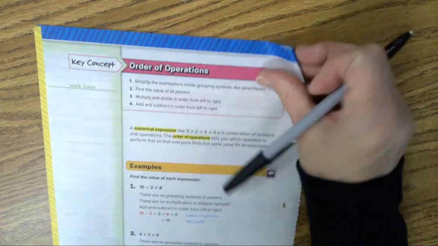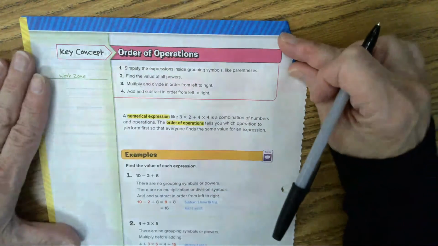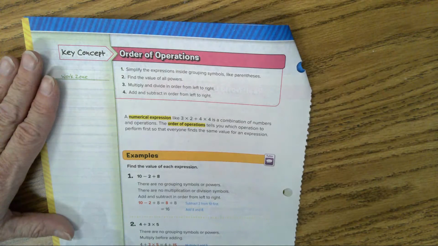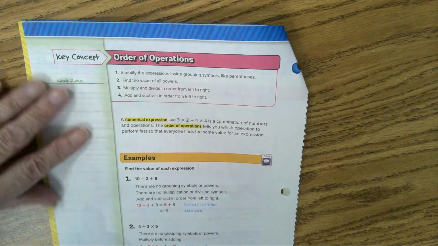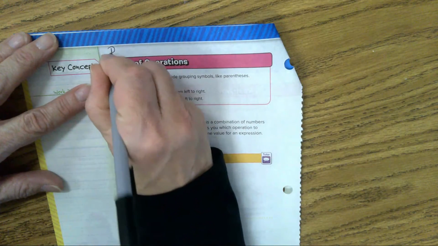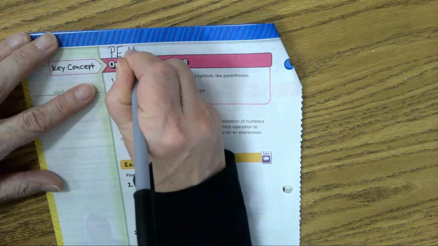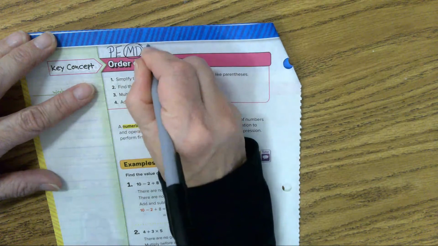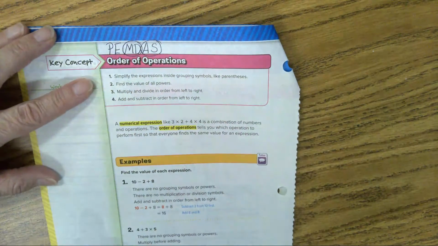Order of operations. This is like one of our favorite things to teach in 6th grade math. It's a very big deal. Making sure you know the order. If you don't know the order, you get your answers wrong. Okay? So, Pemdas. Let's put this up there. Capital P, capital E, M, D, circle MD, A, S. Circle the A and the S, and I'll tell you why I circle them.